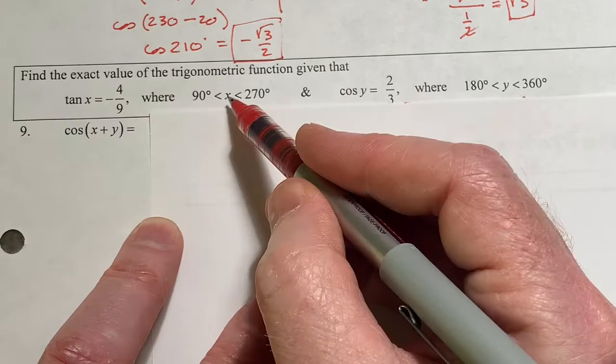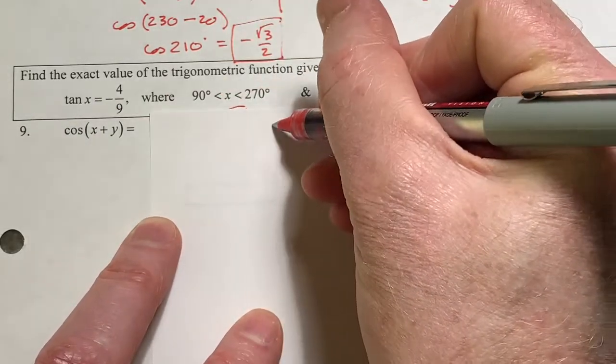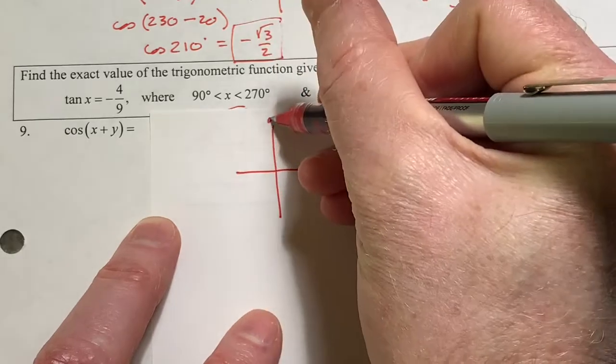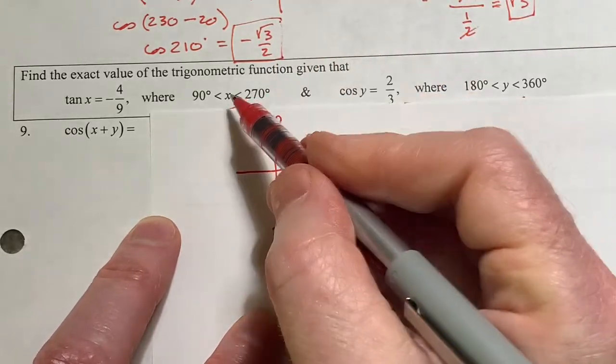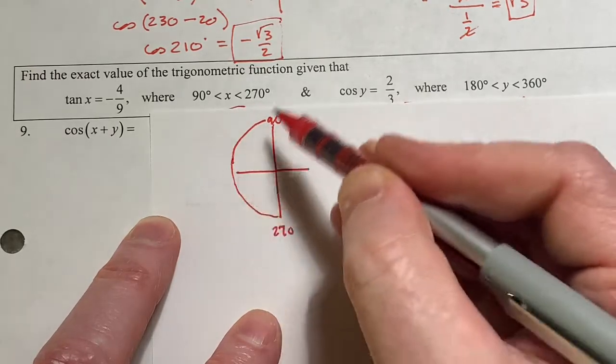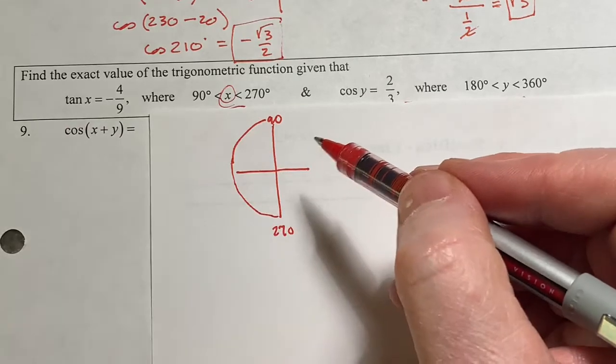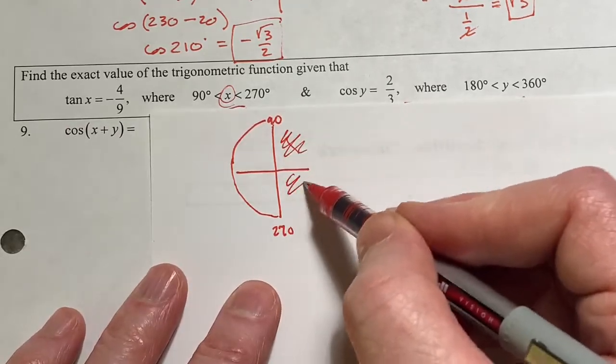However, I got to find a way to break this down and understand just everything I need to know about angle x. So I'm going to have to draw a picture like I did before. And again, this angle is between 90 and 270. And if that's 90 and that's 270, bigger than 90 sends me that way. Smaller than 270 sends me that way, which means this angle right here, angle x, has to be somewhere in here. Okay? Can't be anywhere there or anywhere there.